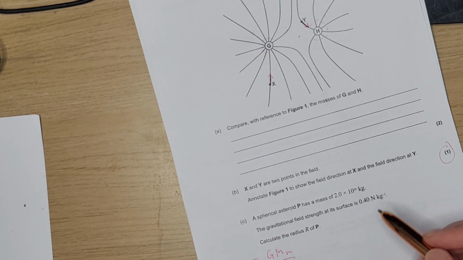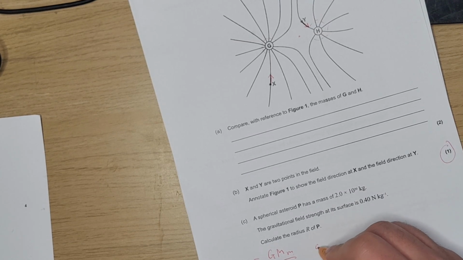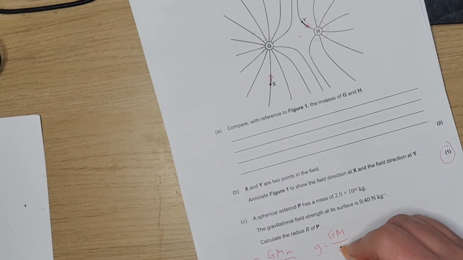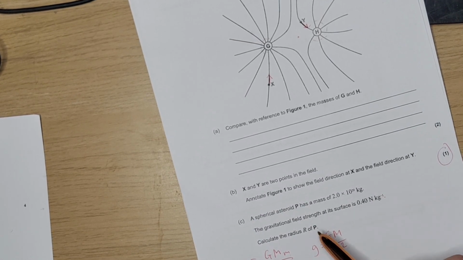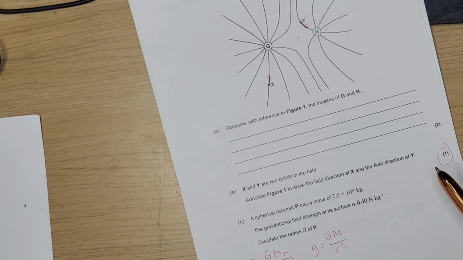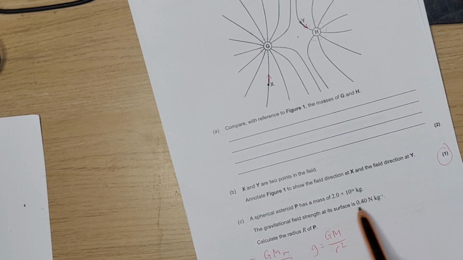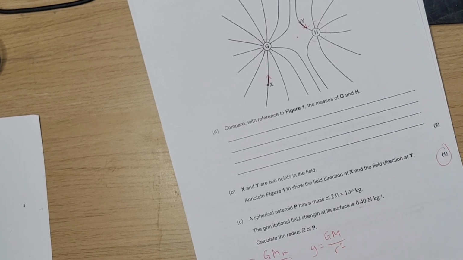Because force over the mass of the object in the field will give us that. So g is going to be equal to Gm over r squared. Okay, and then what we're trying to find here is the radius of the object, right? So this is the gravitational field strength at its surface. So this here would be the gravitational field strength at the radius, where this r would essentially equate to the radius of the object.